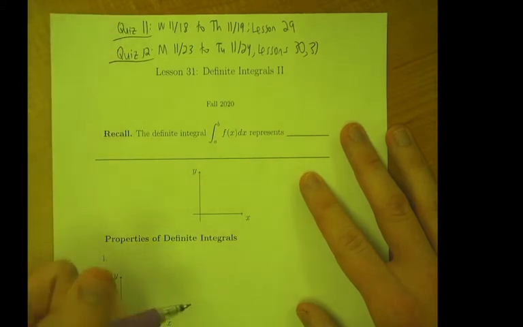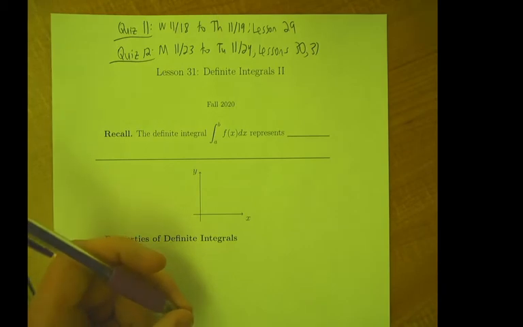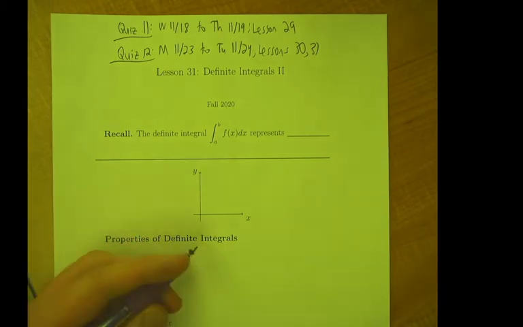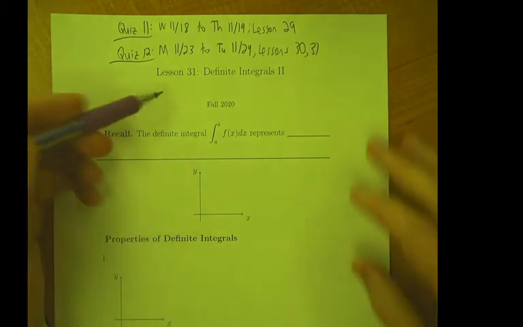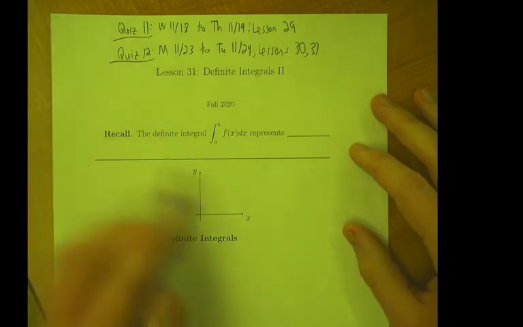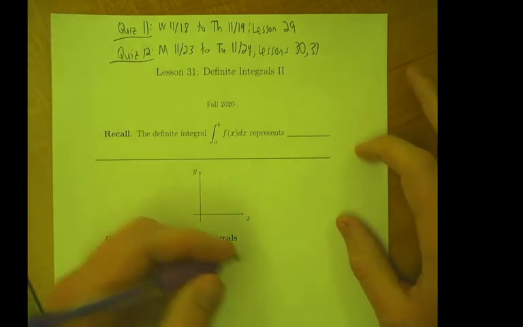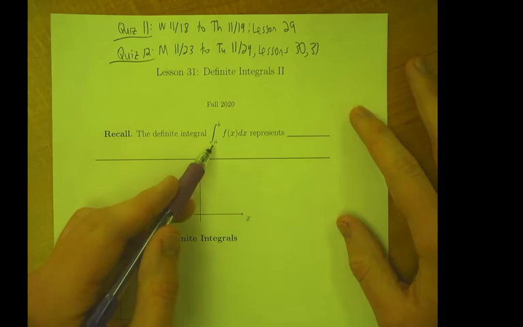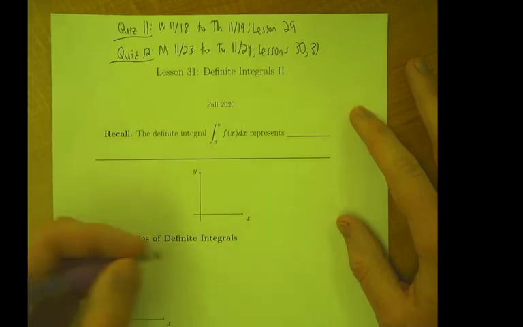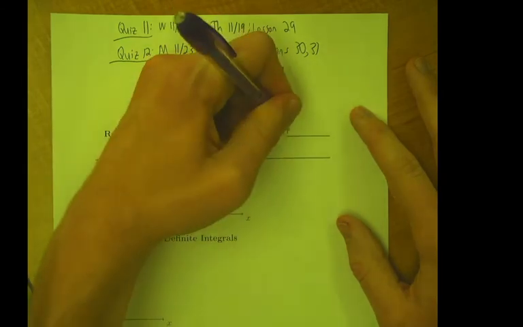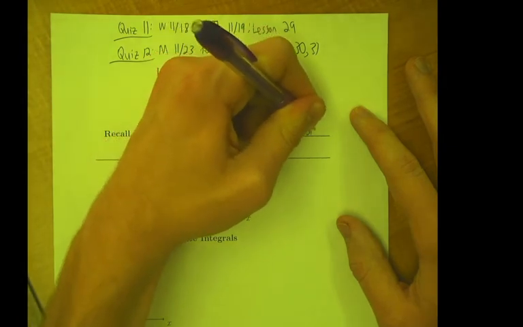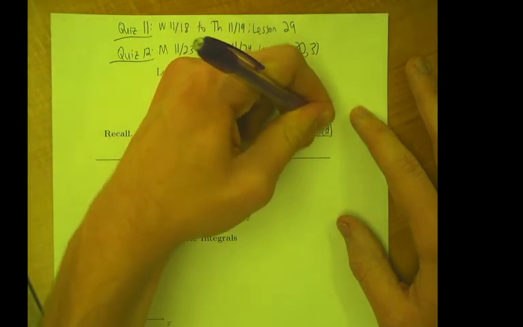All right, so let's go ahead and look at lesson 31. Let's do a quick recollection from last time. The definite integral from a to b of f of x dx represents the signed. I'll give you guys a second.